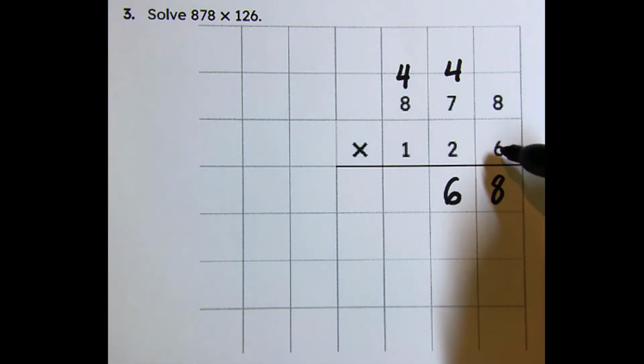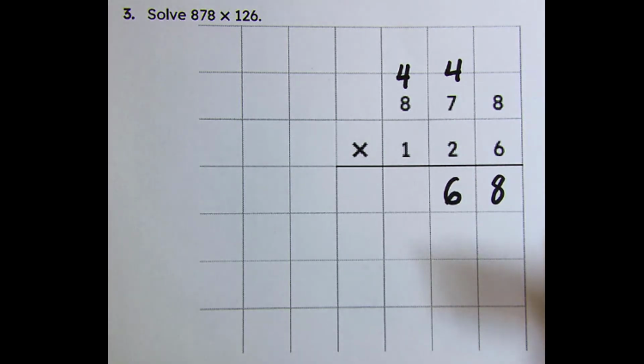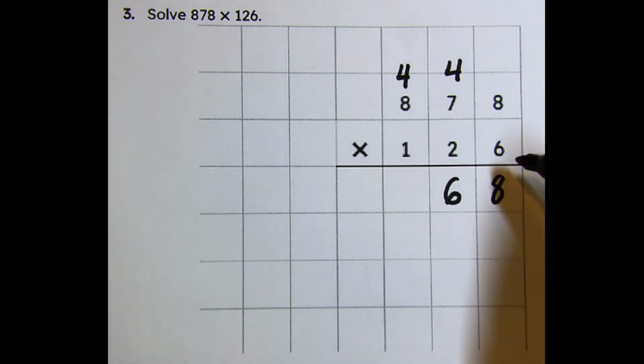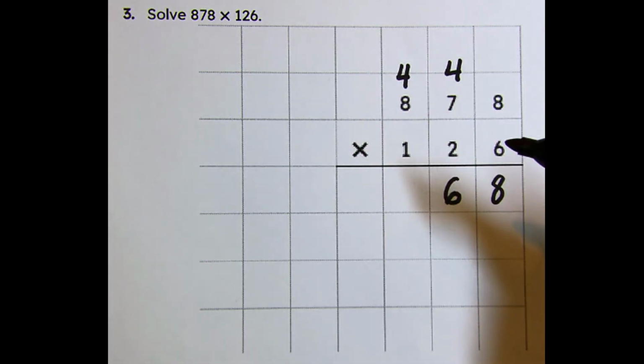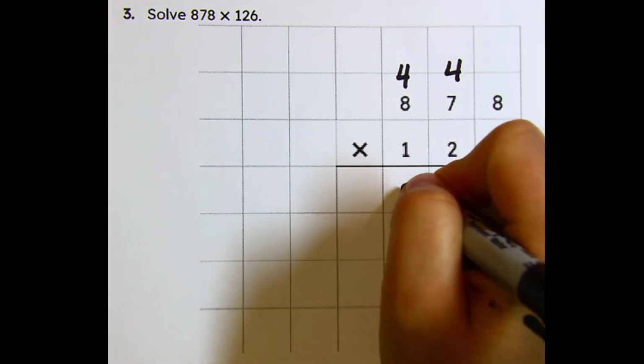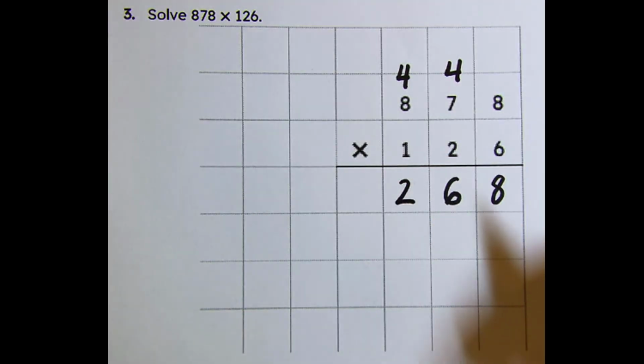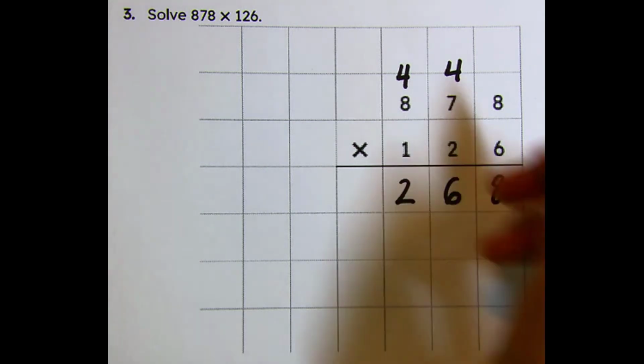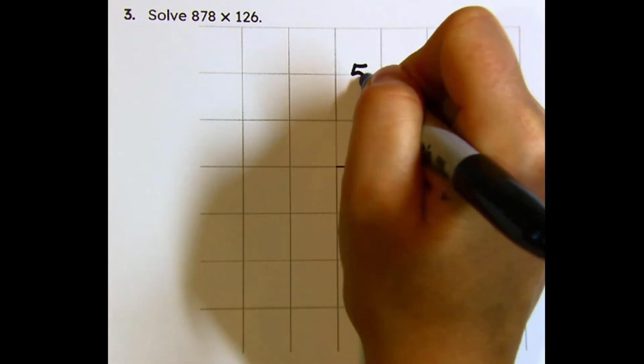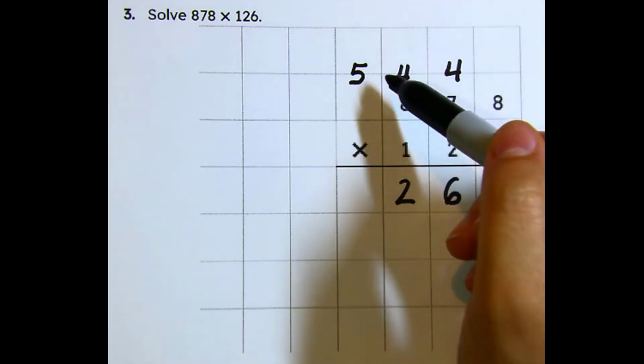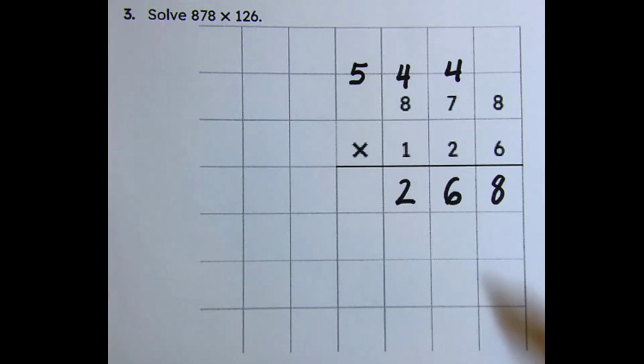Next I have ones times hundreds. 6 times 8 is going to give me 48, plus the 4 is 52, so that's 52 hundreds, which gives me 2 hundreds, and 50 hundreds is the same as 5,000. So I regroup to the next position over, which will be thousands.